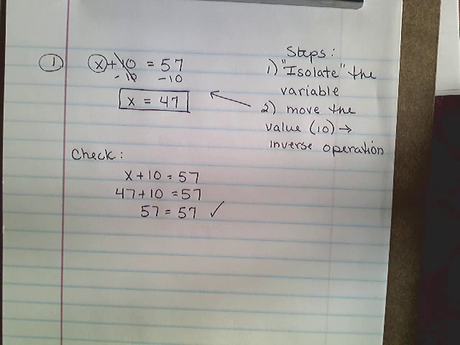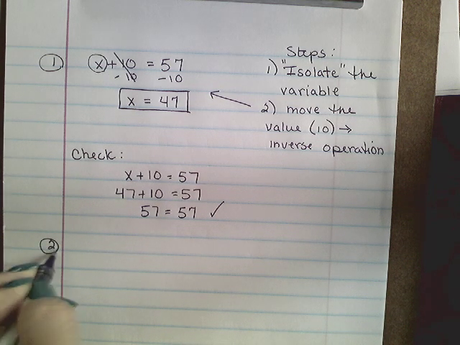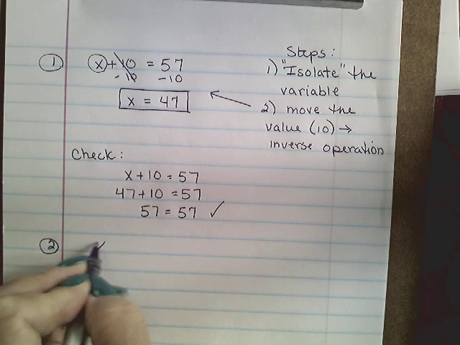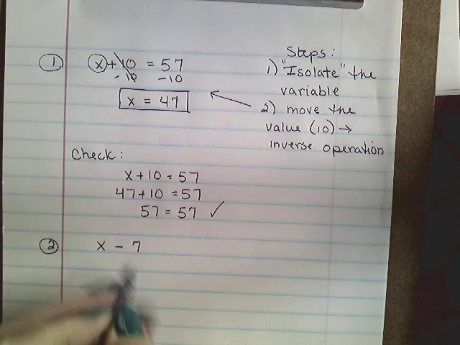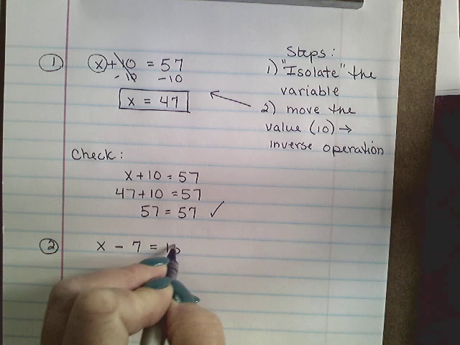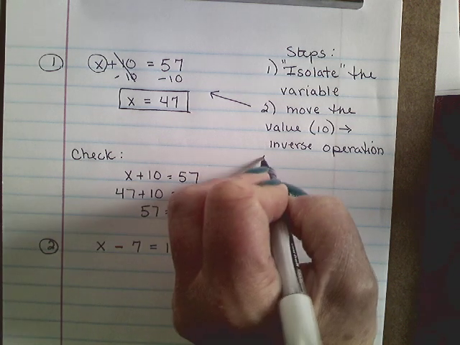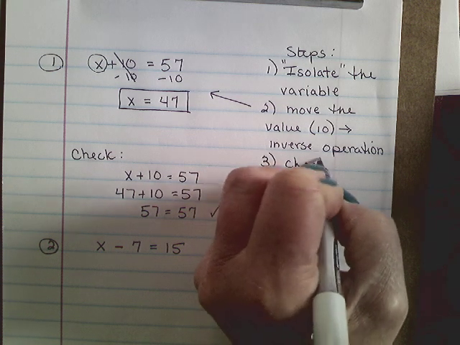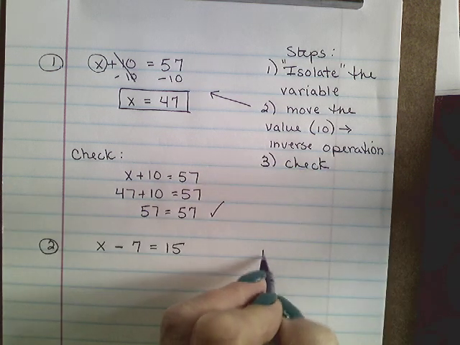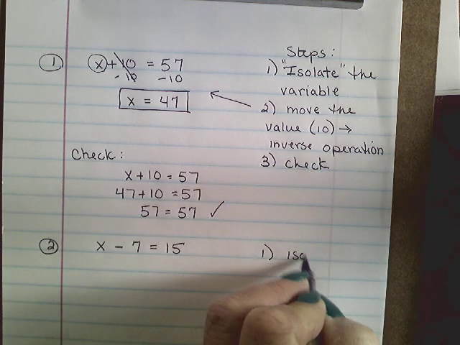Okay. Example number 2. x minus 7 equals 15. Okay, again, step 3 is to check. Sorry about that. All right, step 1, isolate the variable.